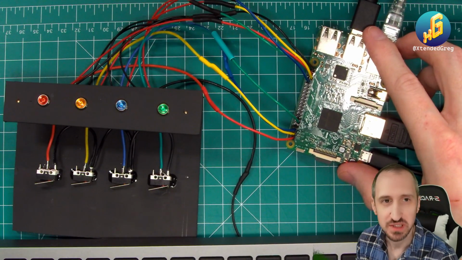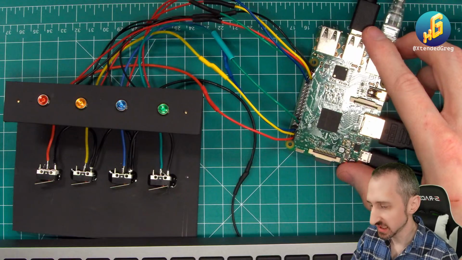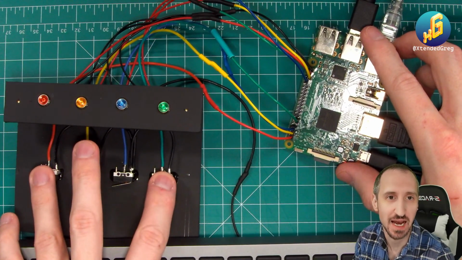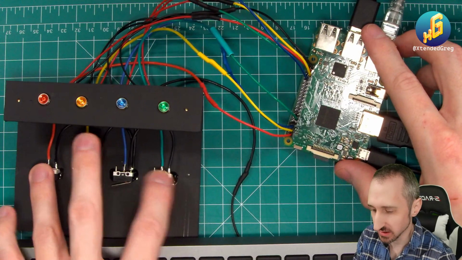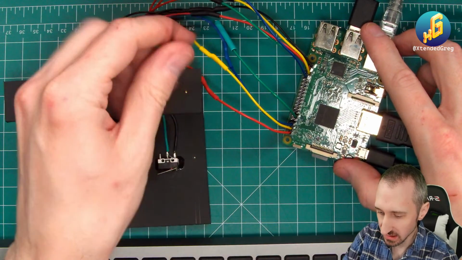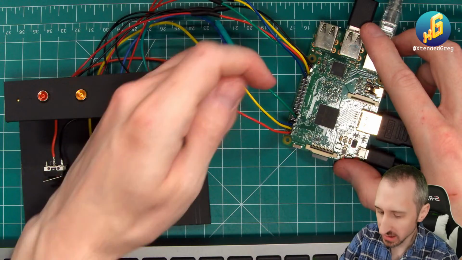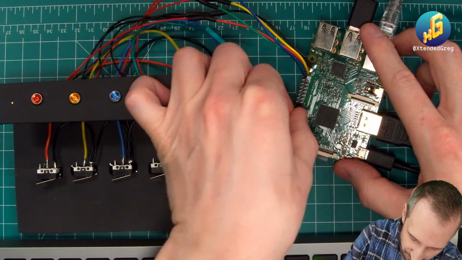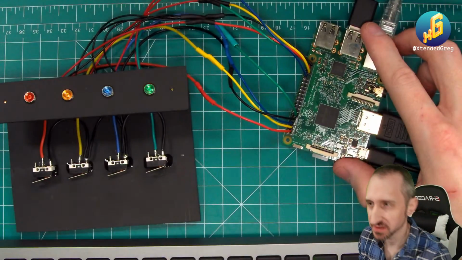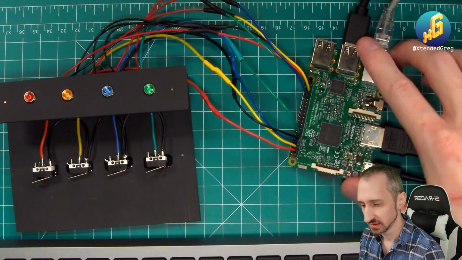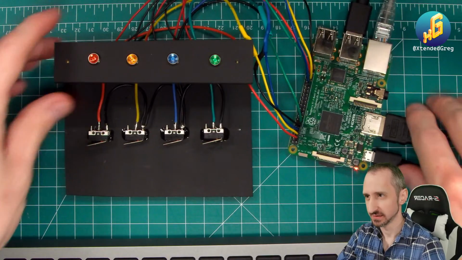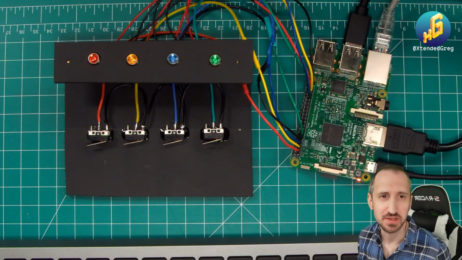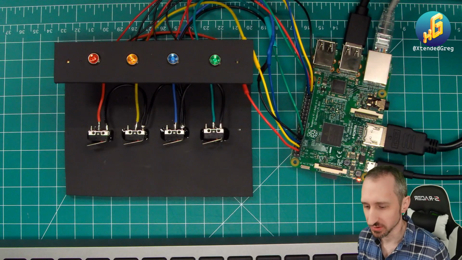Now, we do need a ground because these are actually going to have to make an electrical connection to something in order to activate the particular pin. So we have this black wire here. Let's go ahead and connect that to the ground. Right, so it's all in a row. Very nice. So before we get too deep into it, we should actually just test it and make sure that it works.